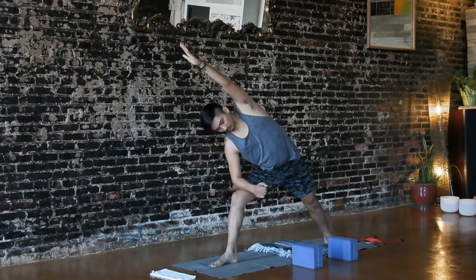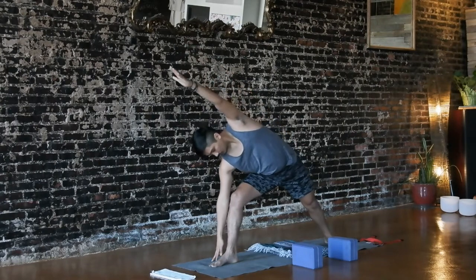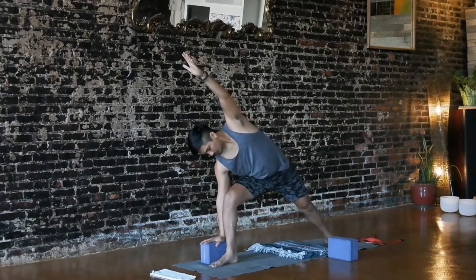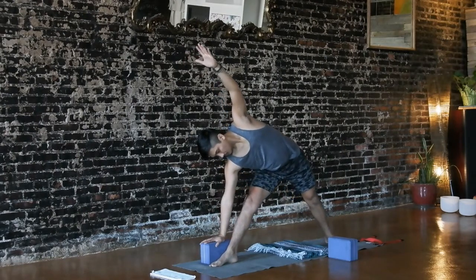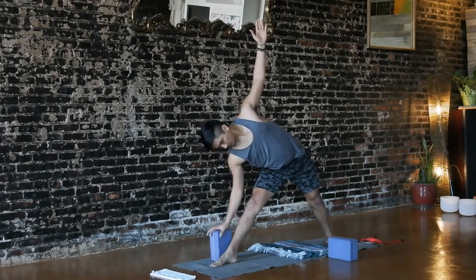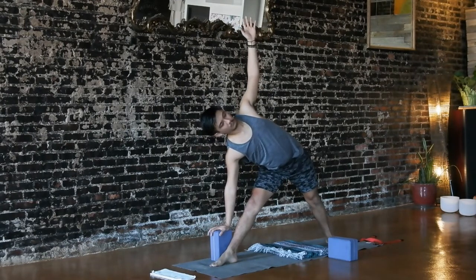Inhale, right hand on your shin or to the outside of your right foot on the floor or a block. Exhale, straighten your right leg into triangle pose. Work the side tilt of your pelvis down towards your front foot and reach your chest away.